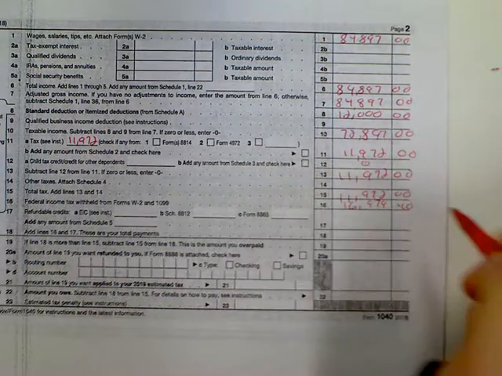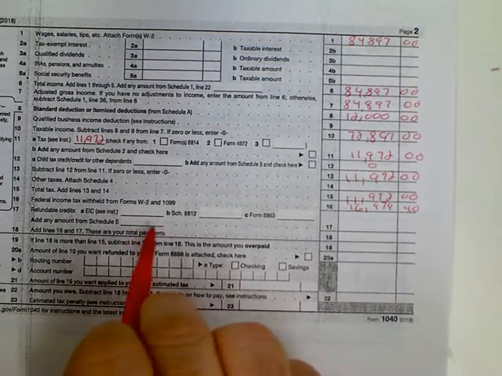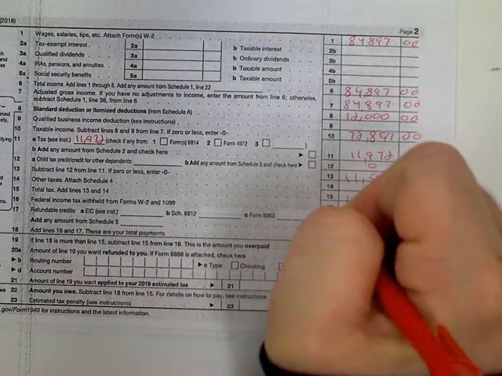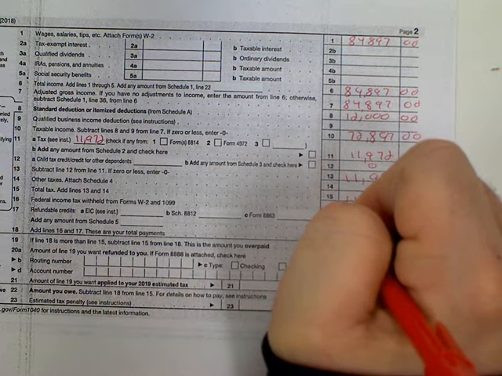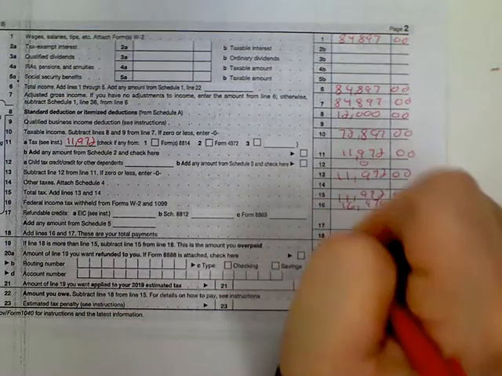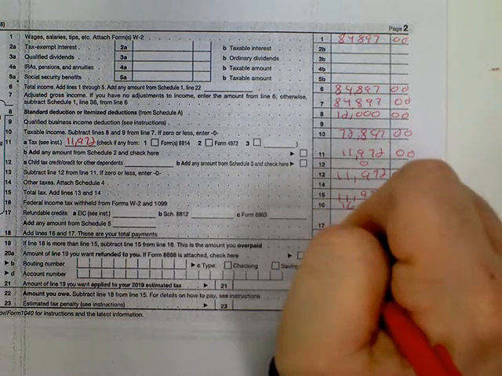Any refundable credits that we know about? No. Add any amount from Schedule 5. We don't know anything about that for Lois. Add lines 16 and 17. These are your total payments. So we just bring that down.